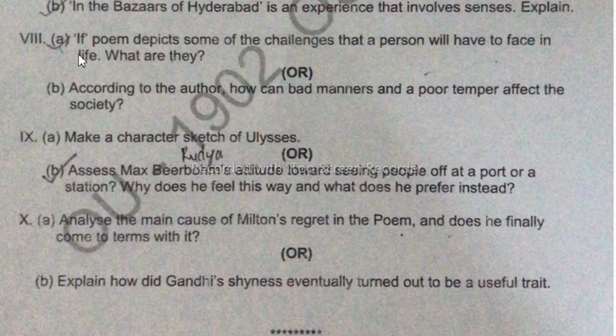Now the next one. This also we have discussed in my videos. Here also you have to write the summary of the poem: according to the author, what can be bad manners? This is from Seeing People Off, or rather, it is on saying please, which is written by A. G. Gardner, where a man misbehaved with a lift man.